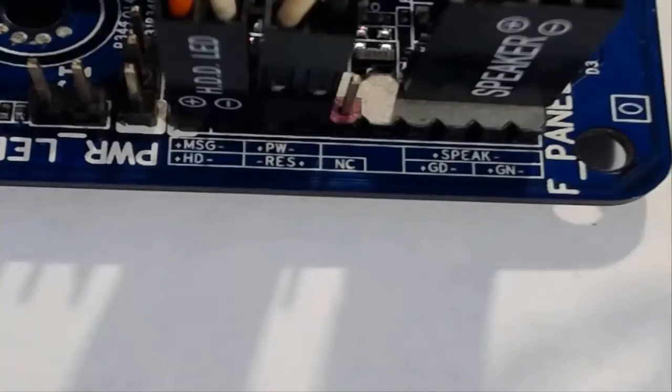So again, consult your manual and you'll see how to connect those connections.